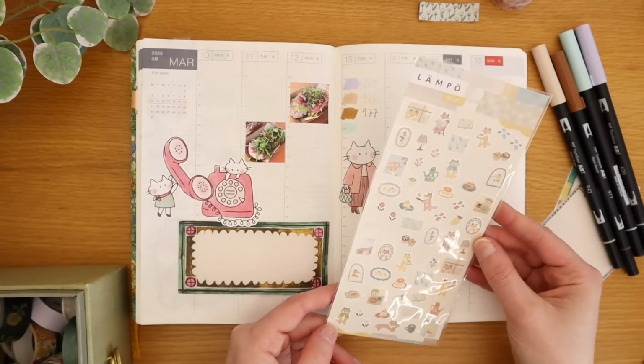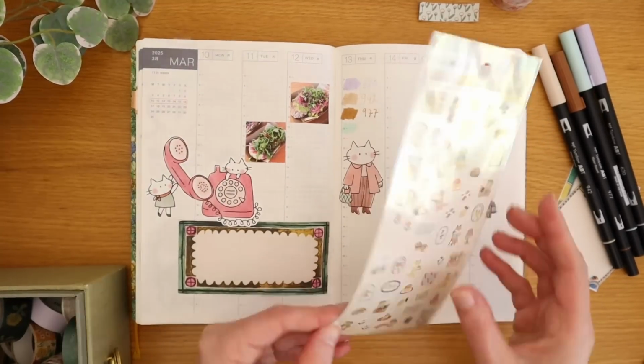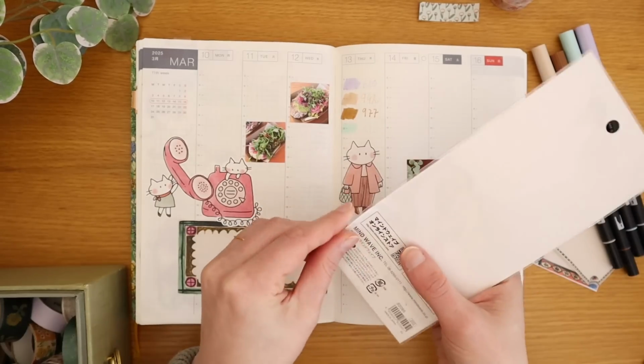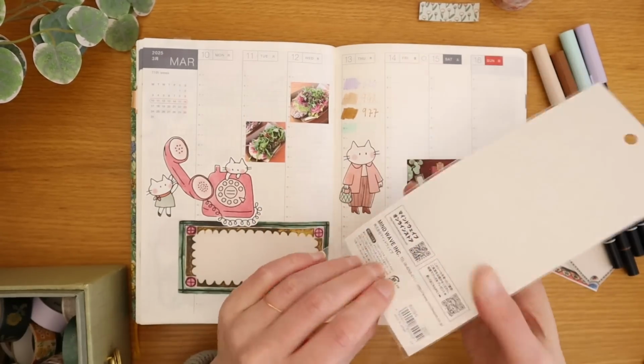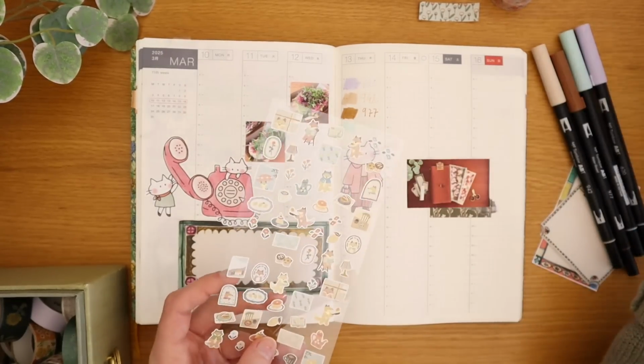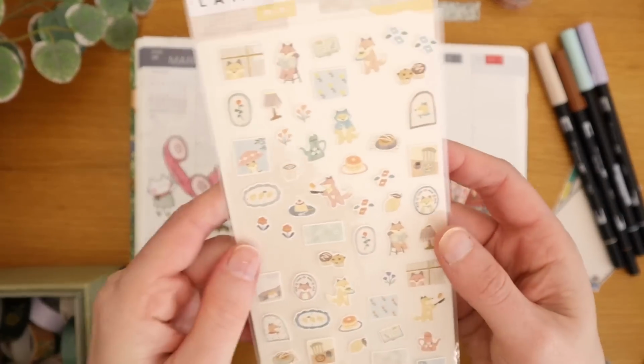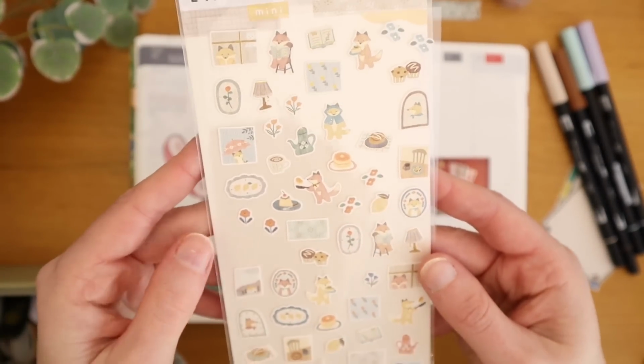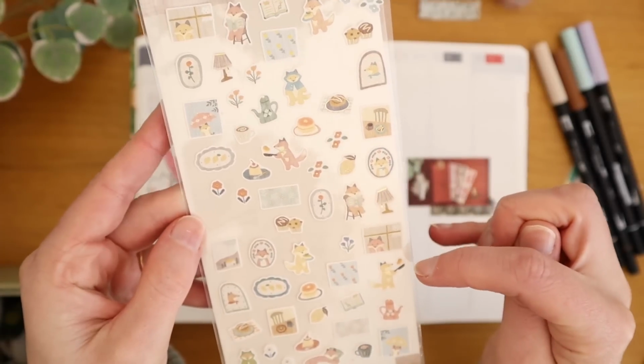But, you know. I also just saw this sticker sheet lying on my desk. This is Mindwave with these cute foxes. And because we went out to breakfast, I wondered.